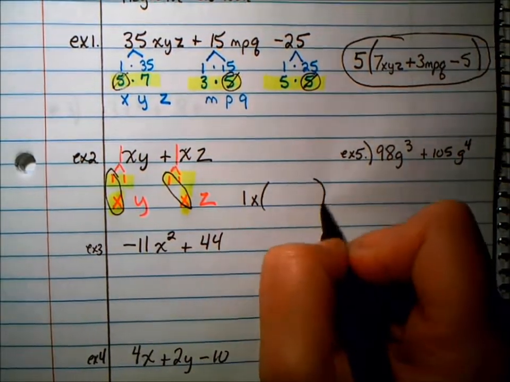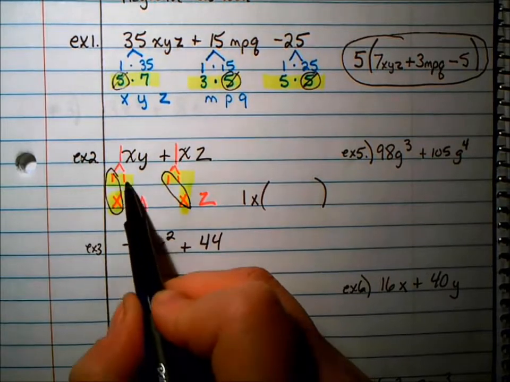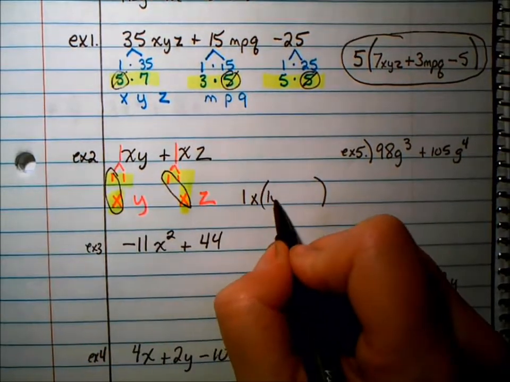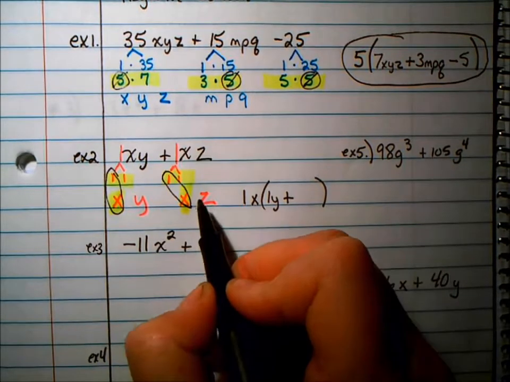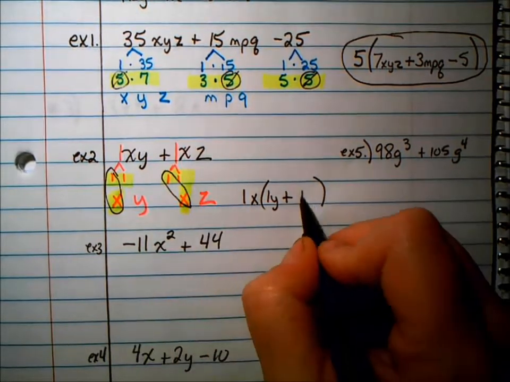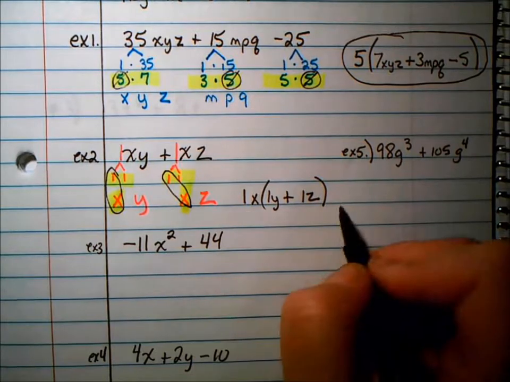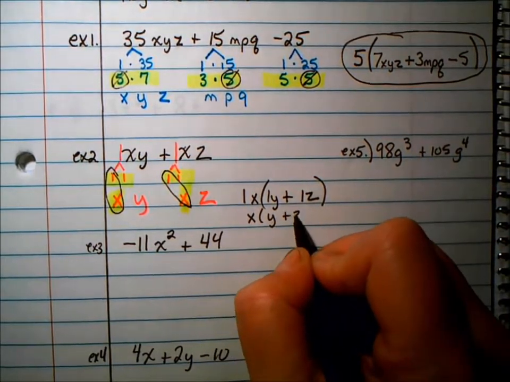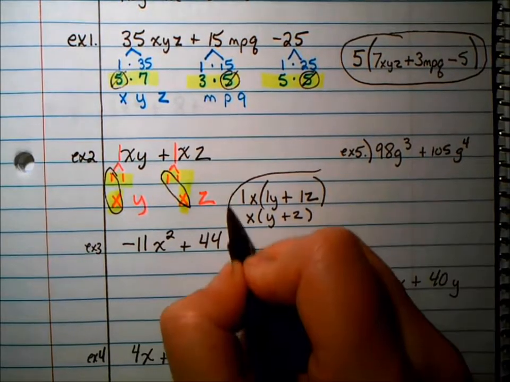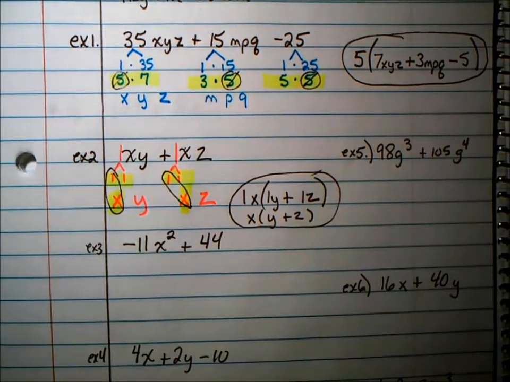And then put my parentheses. What is left is a 1y. Bring your plus sign from your problem down. And then the other part is a 1z. If you don't like all the ones, you can write this as x parentheses y plus z. Either one of those would be a correct answer.